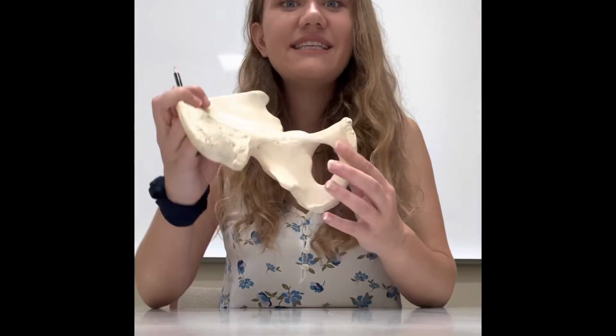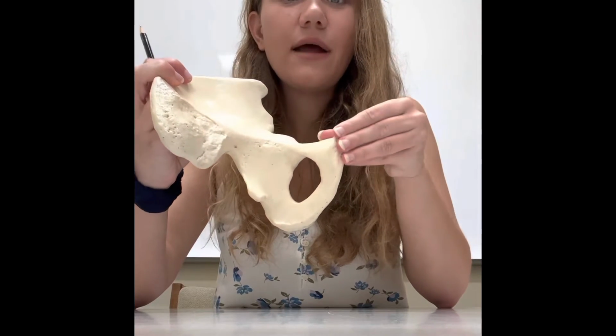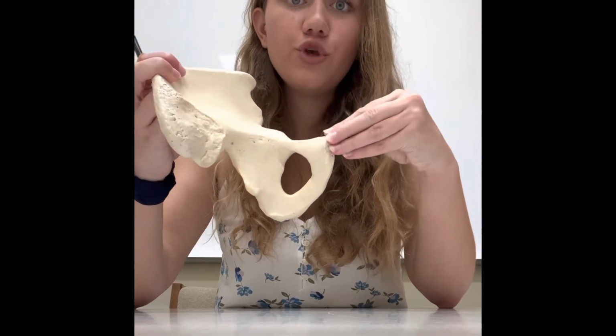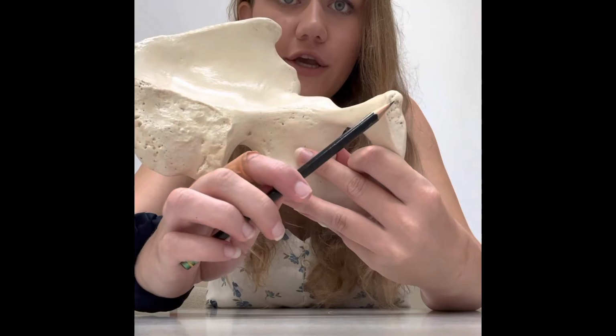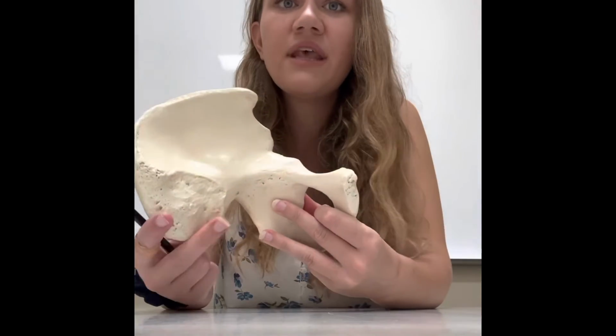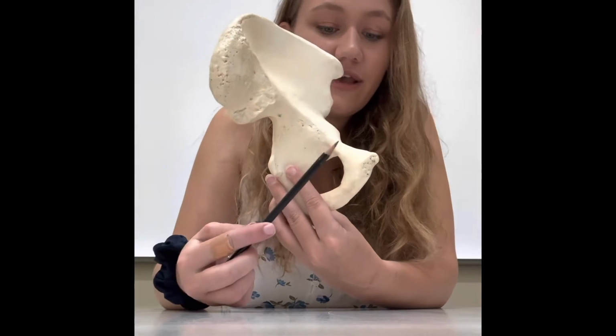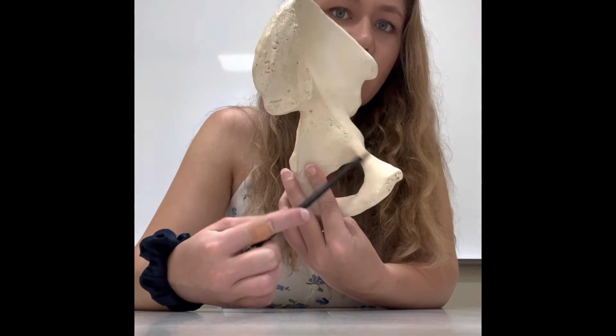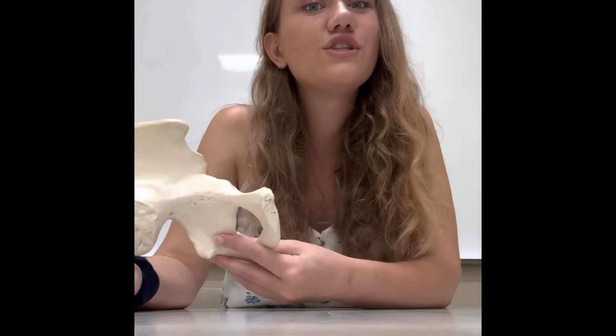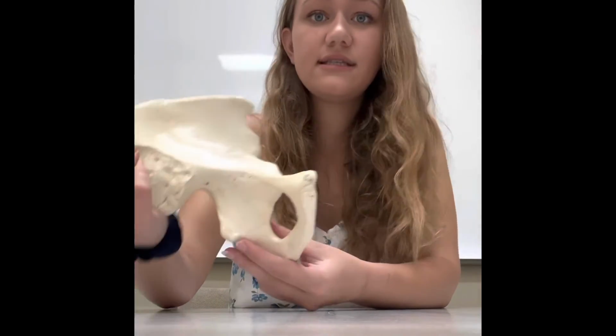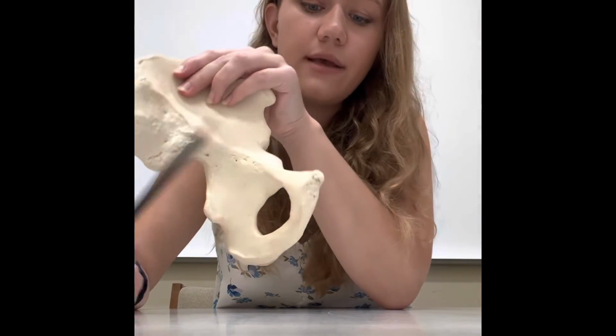Why is it called the inferior pubic ramus? Well, it's inferior to that pubic tubercle, which is this little bump up here. That's your pubic tubercle, because we're now on that pubis region. However, if I pan this, you'll see we have another little line. This is going to be that superior pubic ramus, right?